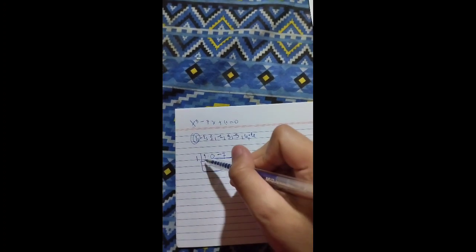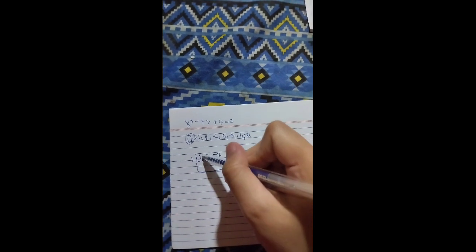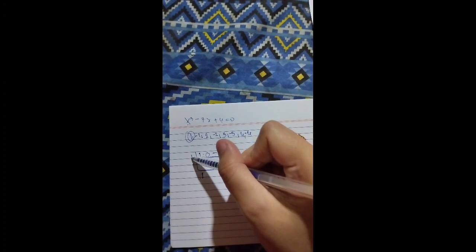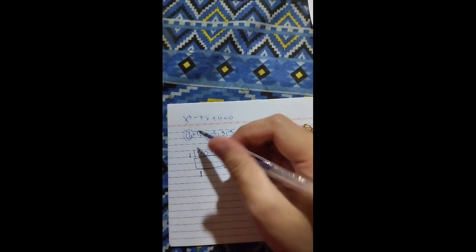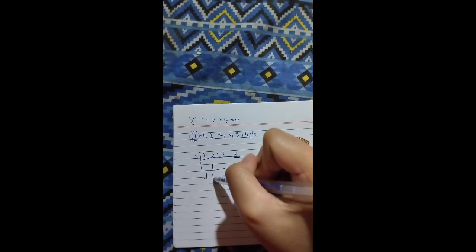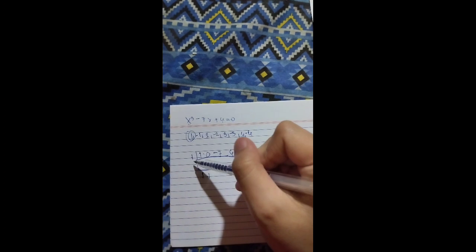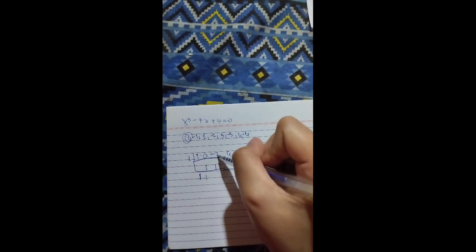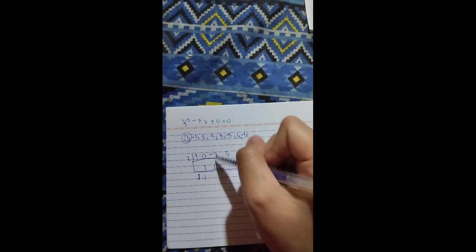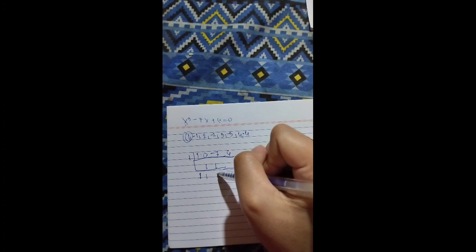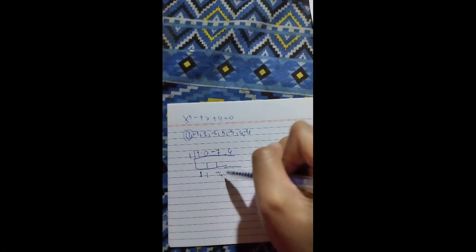So bring down 1 first, then multiply. 1 times 1 is 1. Add 0 plus 1 is 1. Then 1 times 1 again is 1. Add negative 7 plus 1 is negative 6.